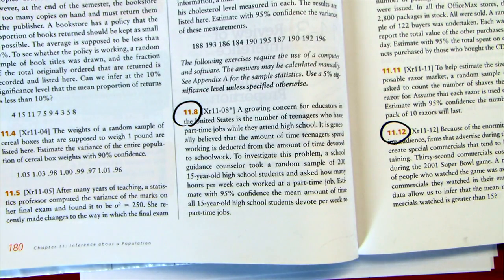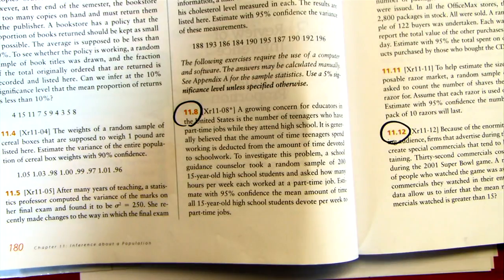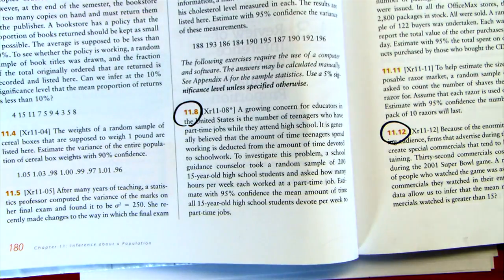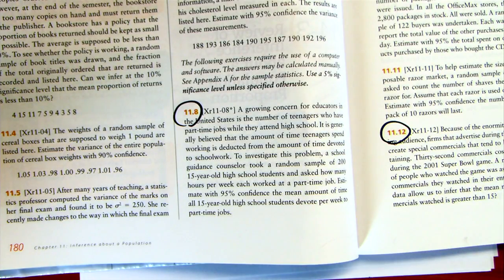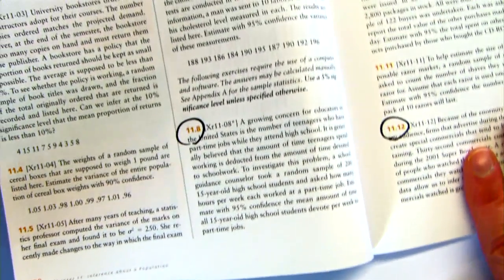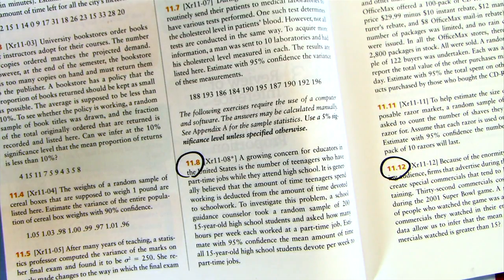All right, let's take a look at this one. It says, a growing concern for educators in the U.S. is the number of teenagers who have part-time jobs while they attend high school. It's generally believed that the amount of time teenagers spend working is deducted from the amount of time devoted to schoolwork. My 17-year-old son has a part-time job, and I can tell you his grades have suffered. To investigate this problem, a school guidance counselor took a random sample of 200 15-year-old high school students and asked how many hours per week each worked at a part-time job. Estimate with 95% confidence the mean amount of time all 15-year-old high school students devote to part-time jobs.